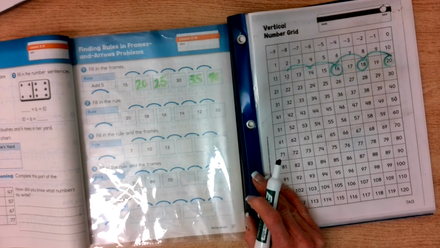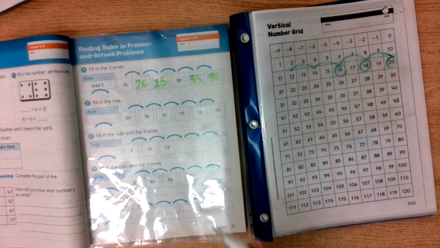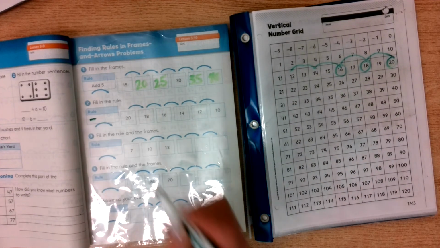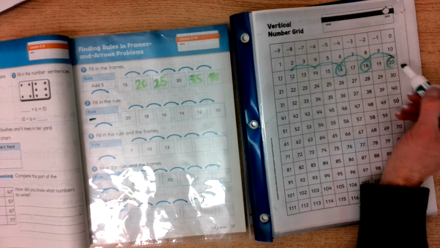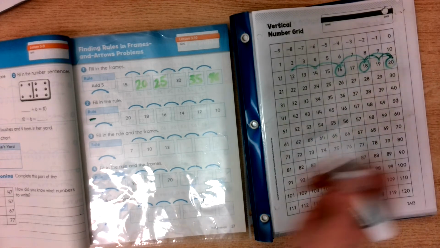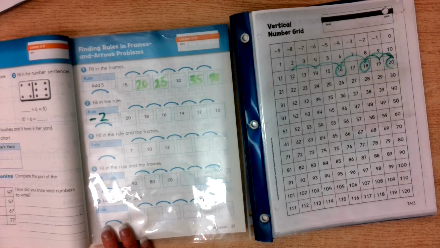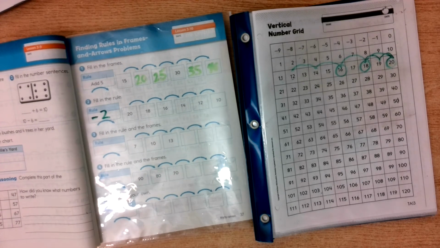So what is it doing? What's our rule? What are we skipping? So we are counting back, correct? Yep, so it's going to be minus. And how many are we counting back? This is 1 hop, 2 hops, absolutely. So minus 2. Again, you could write subtract 2. You can write count back by 2s. Whatever you want to write. It's all the same.